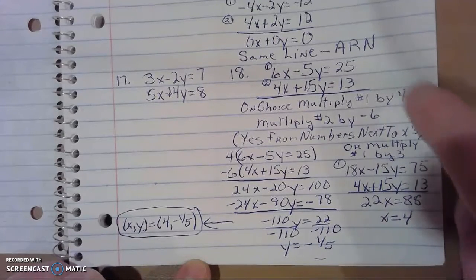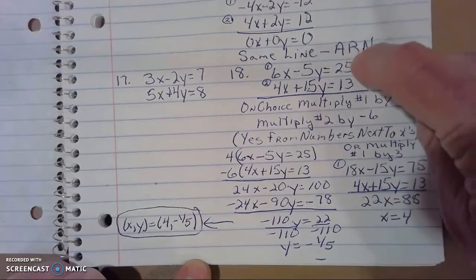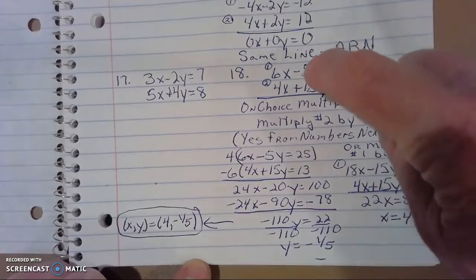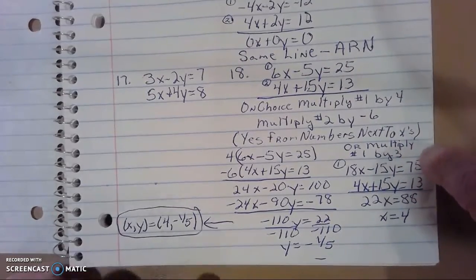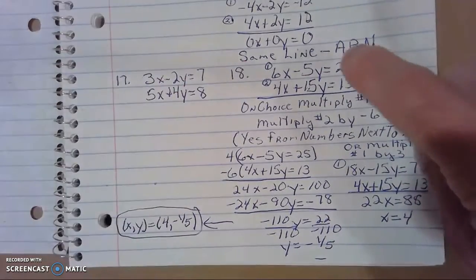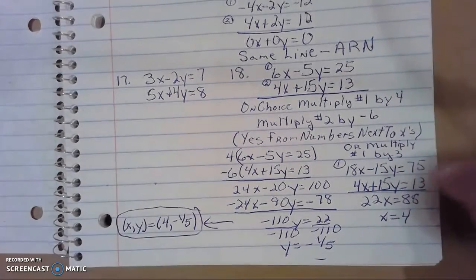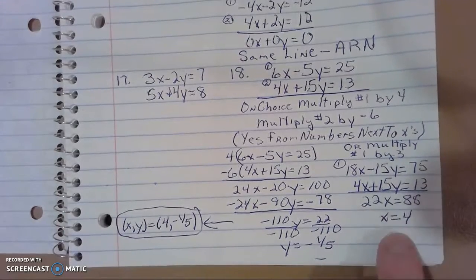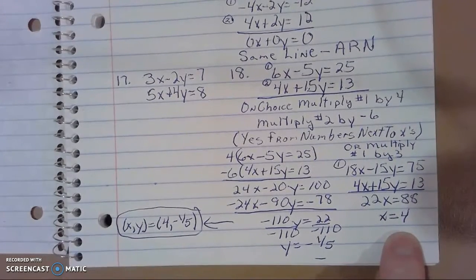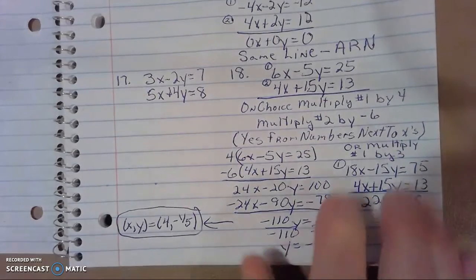Now, also, if you would have looked at this original problem, we could have multiplied the top equation by 3 and eliminated the y's instead, which I showed over here. I multiplied the first equation by 3, making 18x minus 15y equals 75. And the second equation stayed the same. I added the two equations together, found x is 4. And this is how we write the answer.